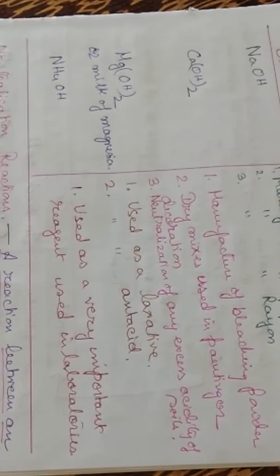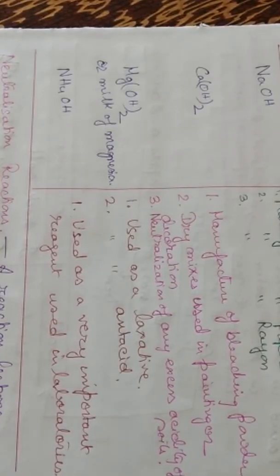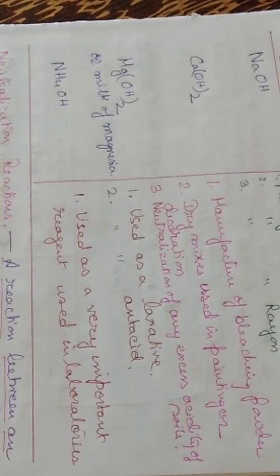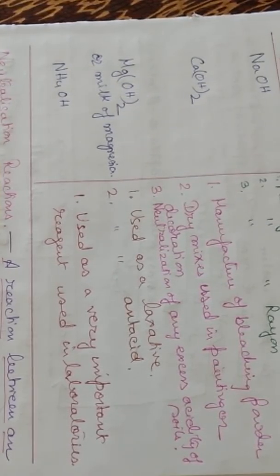Now what are the uses of bases? Sodium hydroxide is used in the manufacture of soap, paper and rayon. Then calcium hydroxide is used in the manufacture of bleaching powder. The dry mixtures of calcium hydroxide are used in painting or decoloration. They are also used in neutralization of any excess acidity of the soils. When there is excess acidity in the soil, they are used to neutralize the soil.